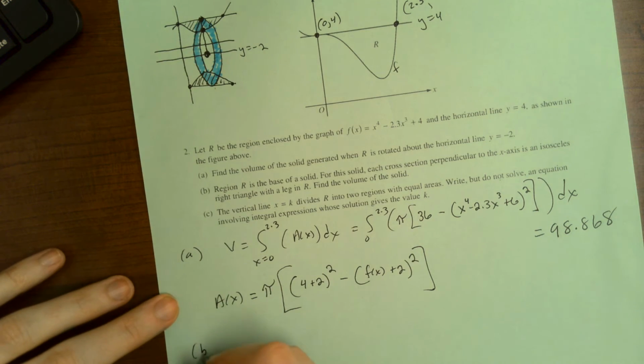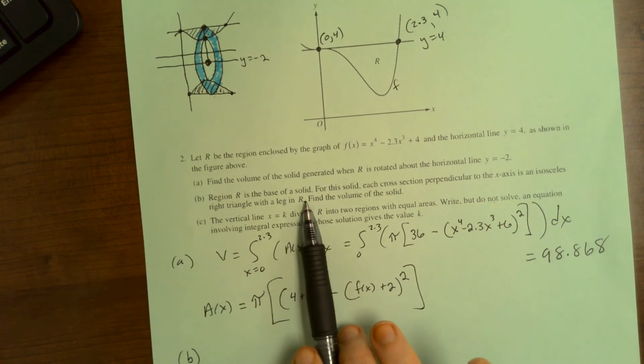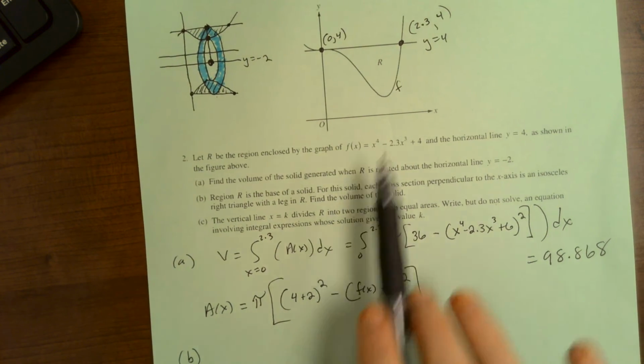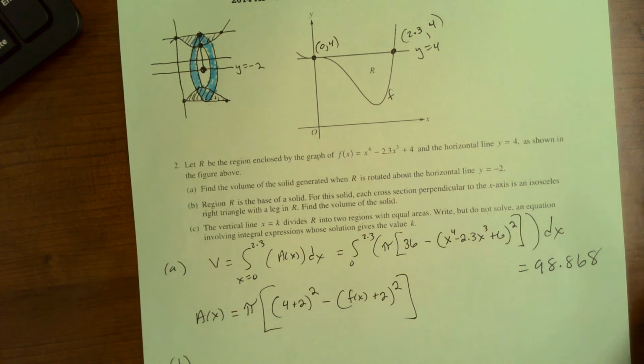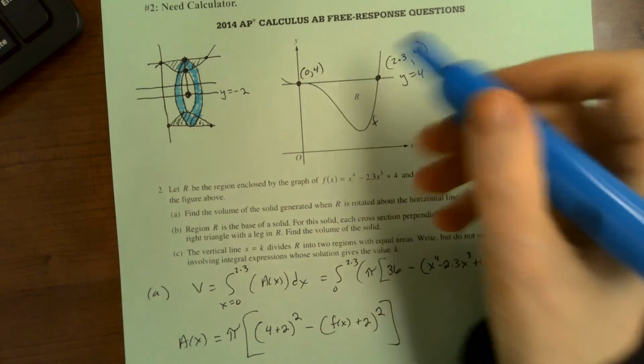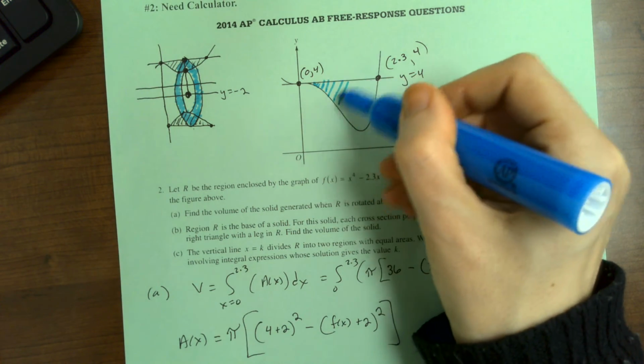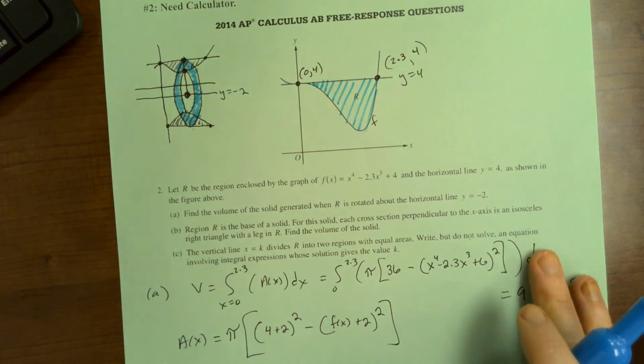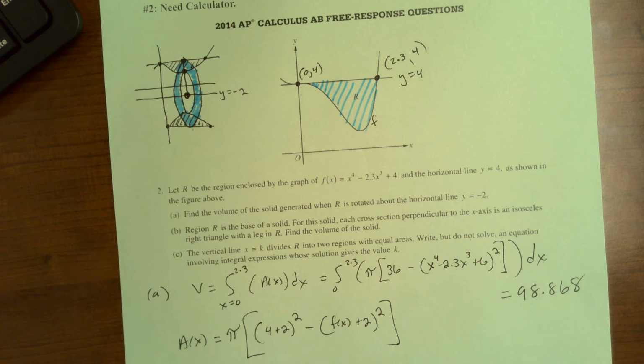Part B. Region R is the base of a solid. For this solid, each cross-section perpendicular to the x-axis is an isosceles right triangle with a leg in R. Find the volume of the solid.